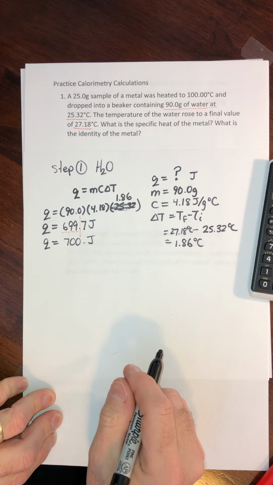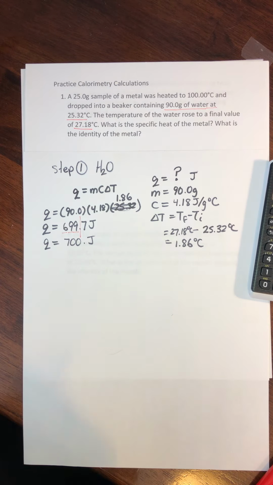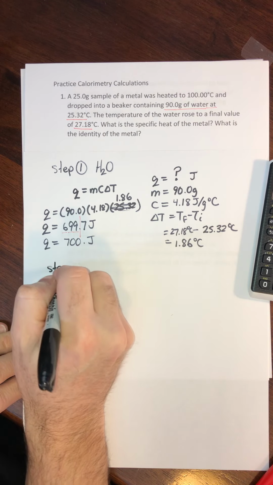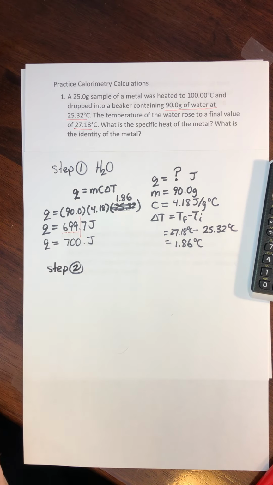Quite a nice number. Now, when we do these problems, the first step in every single one of them is going to be dealing with the water. Step number 2 is always the same as well. Okay, step 1 is always deal with the water.